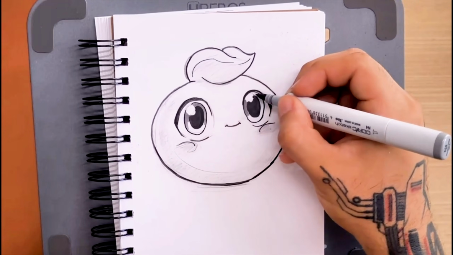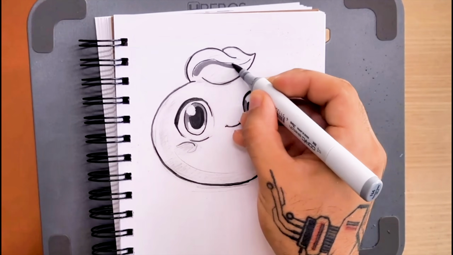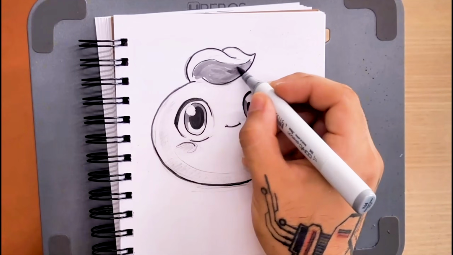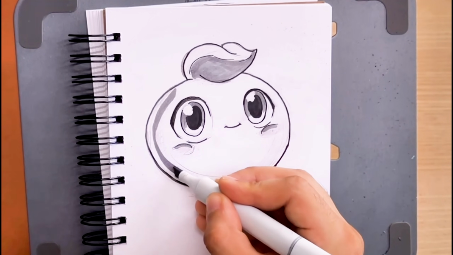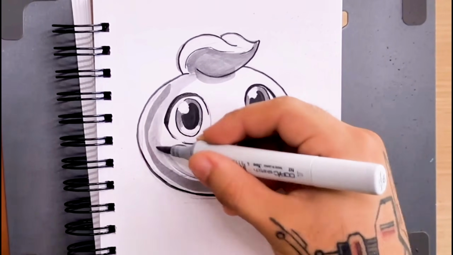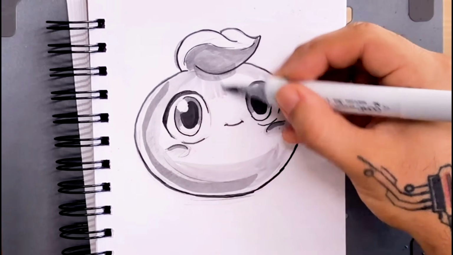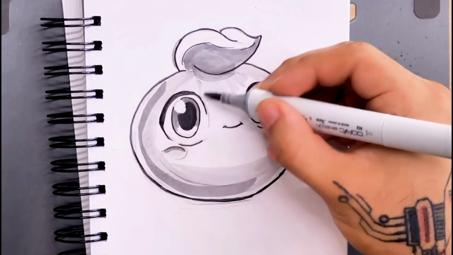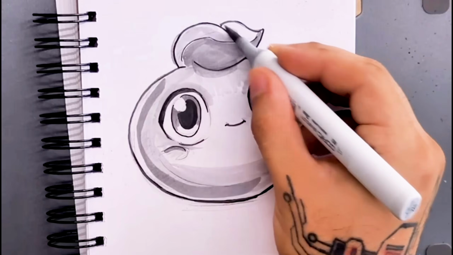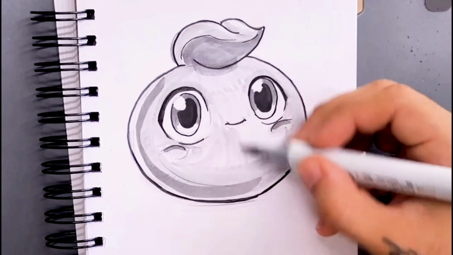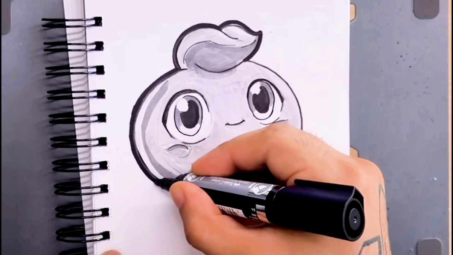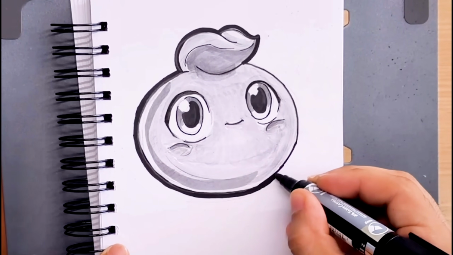And for the values, I'm using a Copic marker. The Copic marker that I'm using is basically just 2 to 3 tones, which is the gray level 0, 2, and 4. I highly recommend you limit yourself with the values, because when you have 2 to 3 tones, it is easier for you to make the shadows and the volumes.